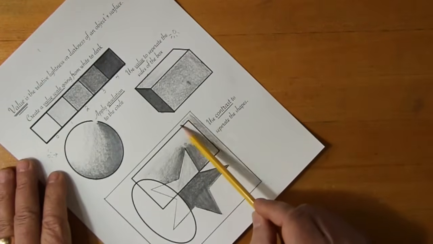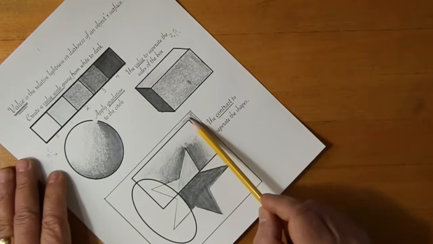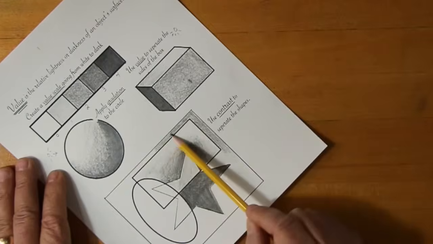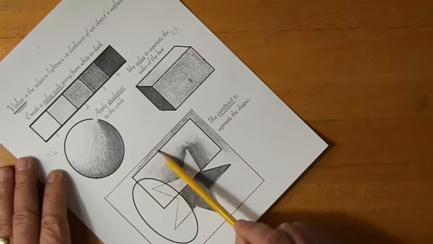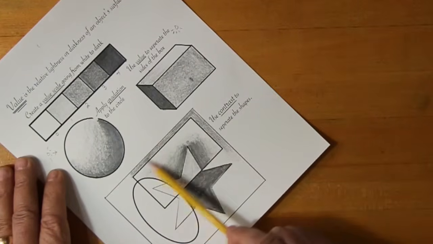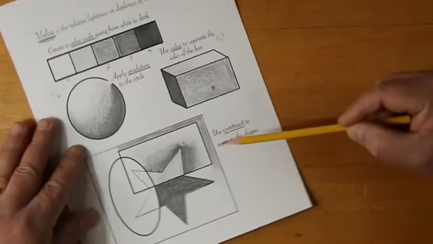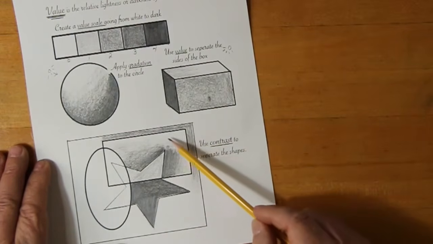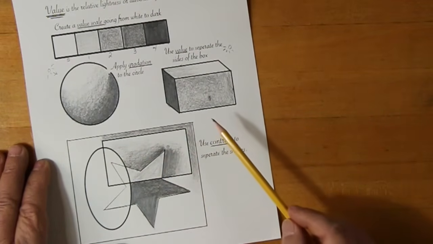So I'm going to go this way now, using my little circular strokes. And I'm going to start off with a dark gray. I may go back and make it even darker. I don't know yet. Okay. You can see a really nice separation between this light edge against that darker edge.